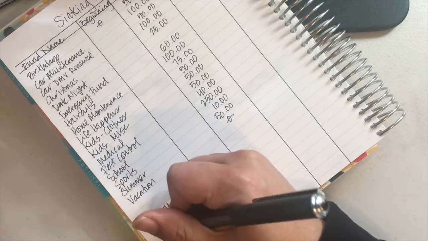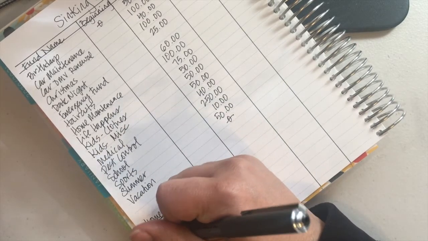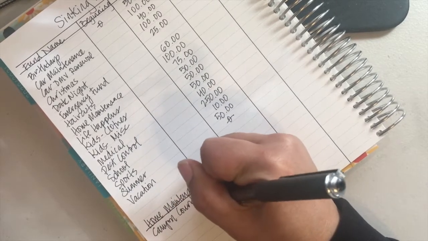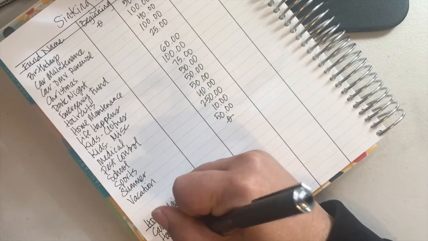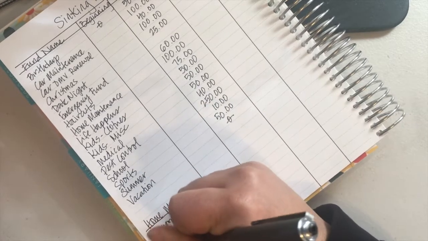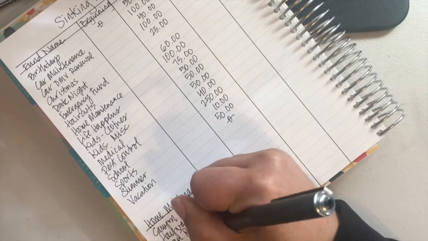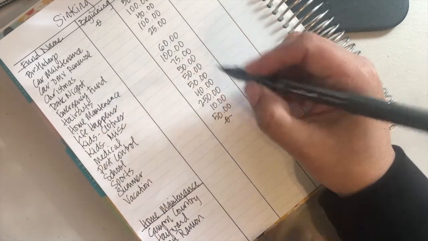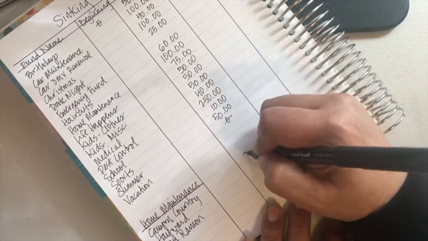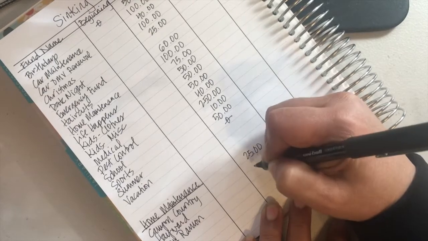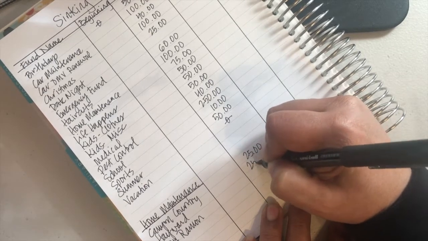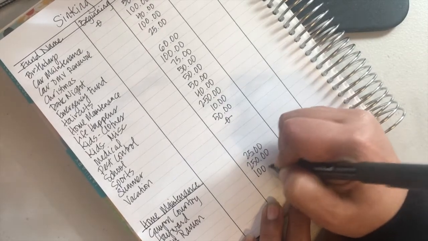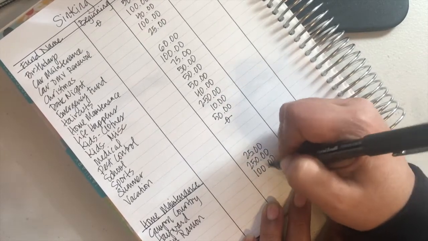And the three properties are Canyon Country, Hayward, and San Ramon. Okay, so this one, let's just pretend that doesn't exist. So we put 25 here. And if you've caught my last video, you'll see the budget for the rentals and 100 here. I need to add it to at least 250.